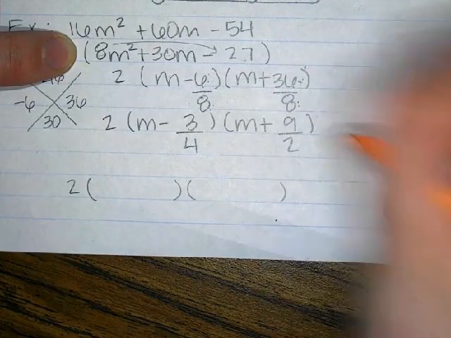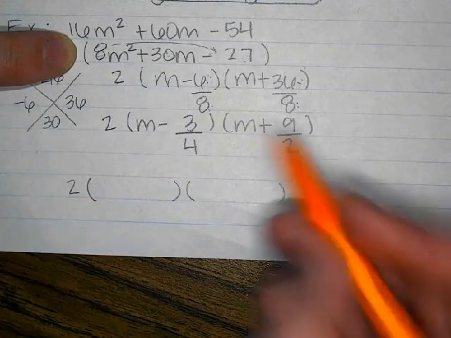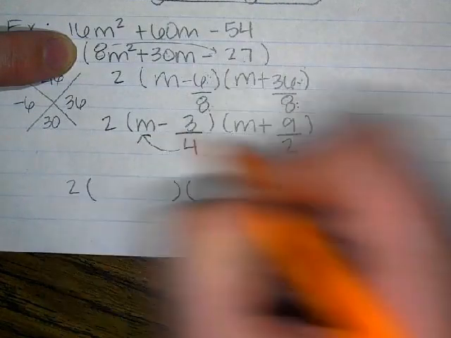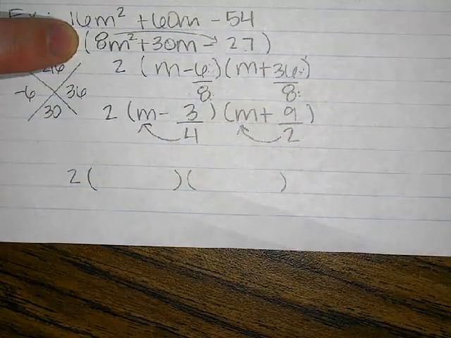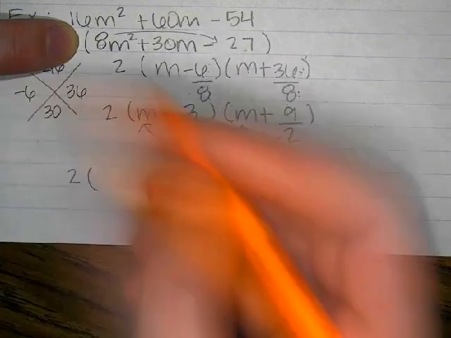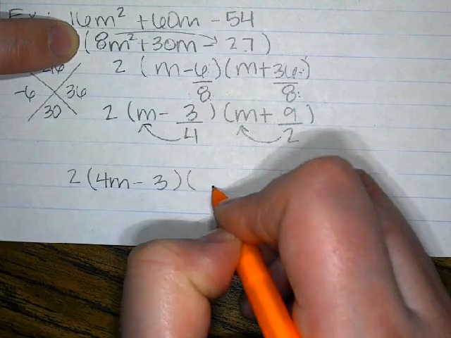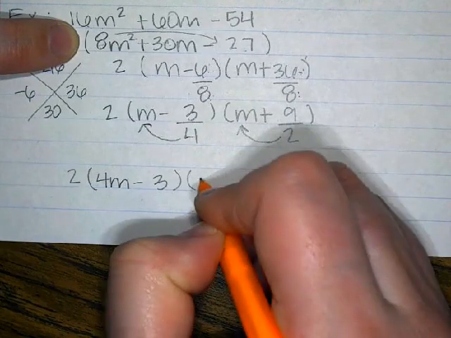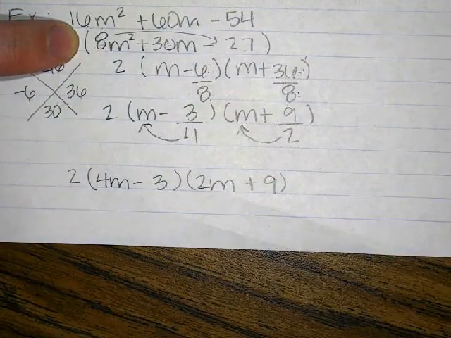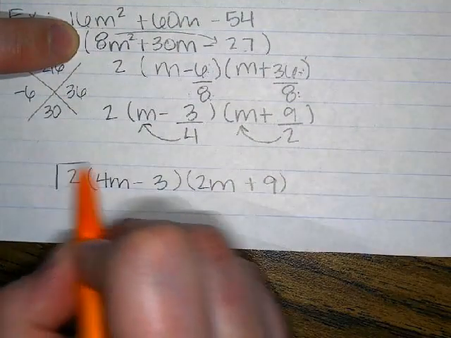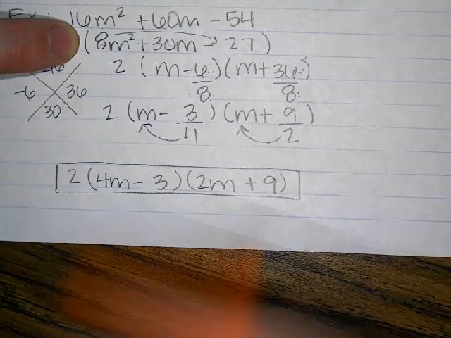So all we have to do now is just bottoms up. So what are the parentheses? 4m minus 3. And 2m plus 9. Okay. How do we feel about that?